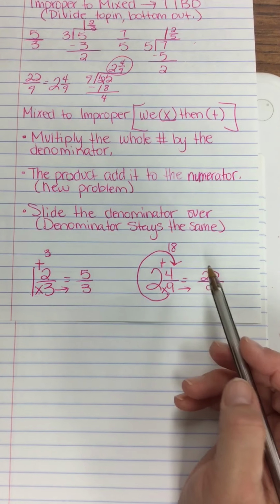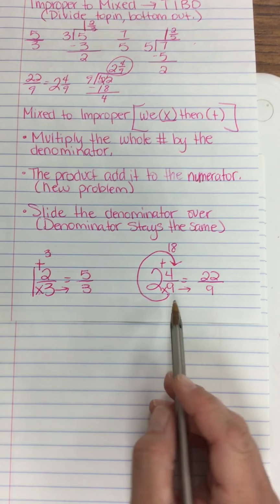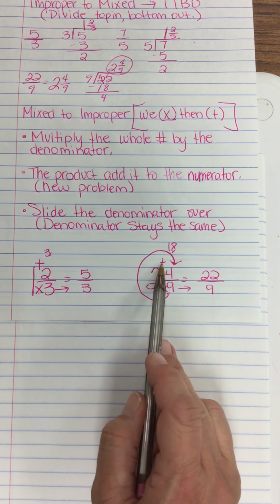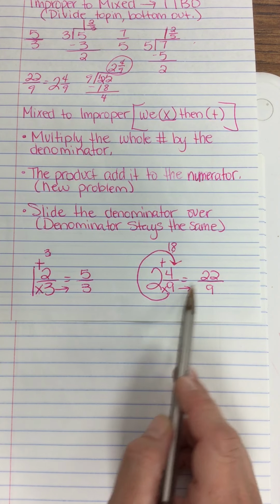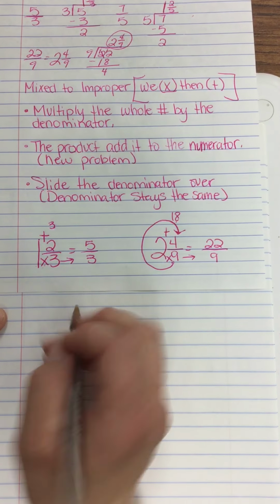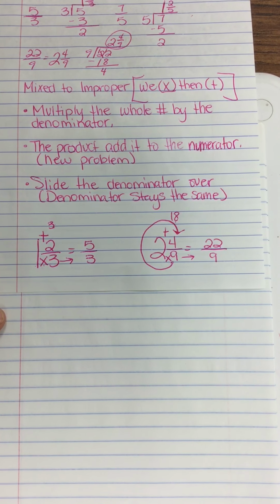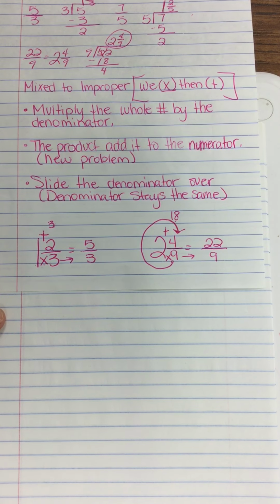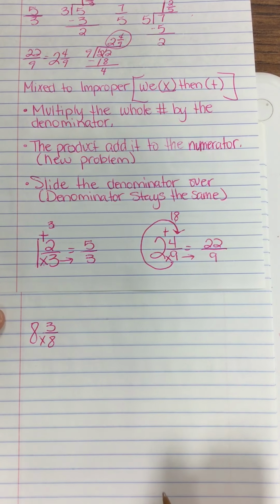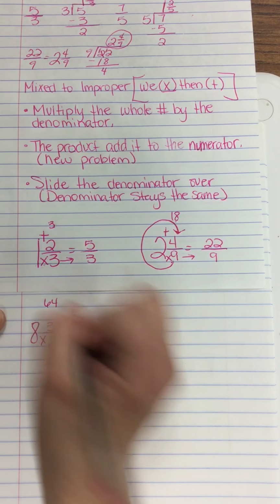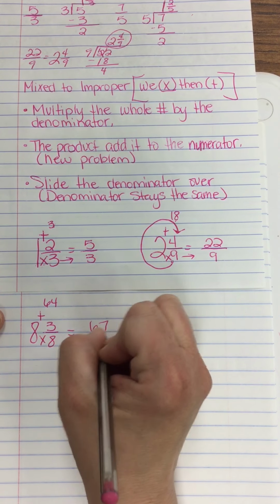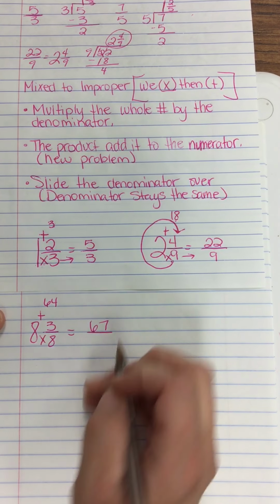Okay, so it's however you want to look at it. But basically, all you're doing is multiplying the denominator times the whole number, taking that answer and adding it to the numerator, and then the denominator stays the same. Notice it stayed the same both times. So let's say I want to have 8 3/8. I'm going to multiply 8 times 8, and I get 64. Okay, and then 64 plus 3 equals 67. And then my denominator stays 8.